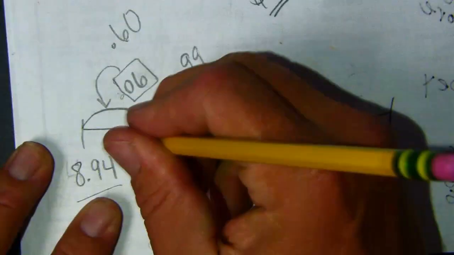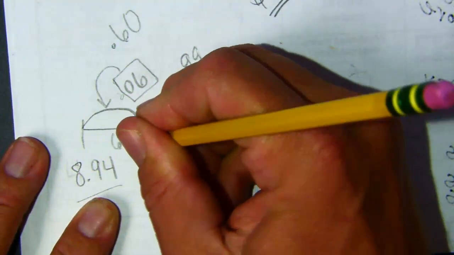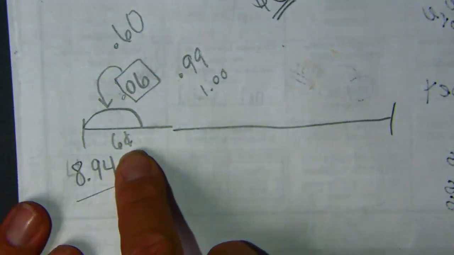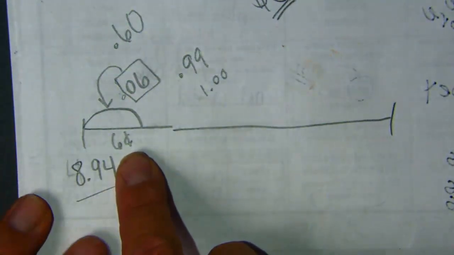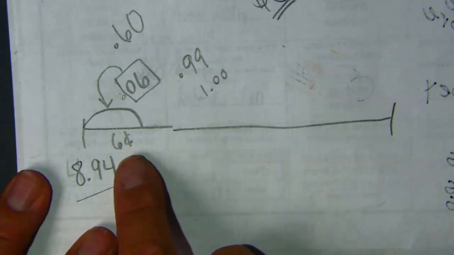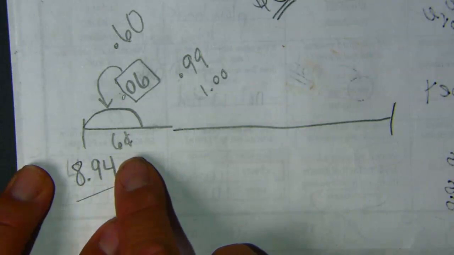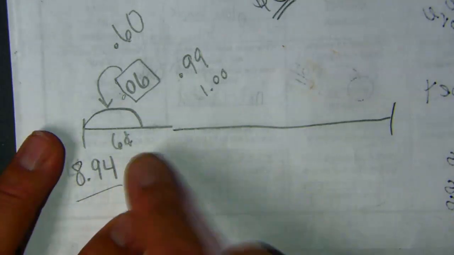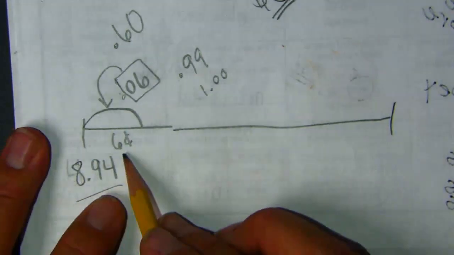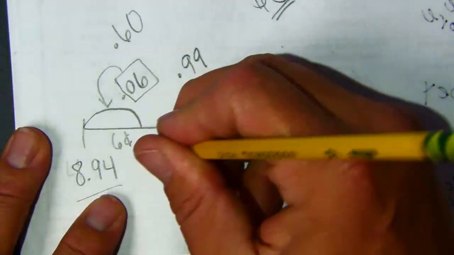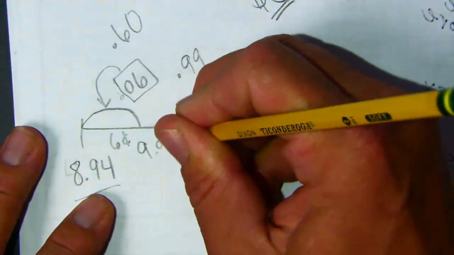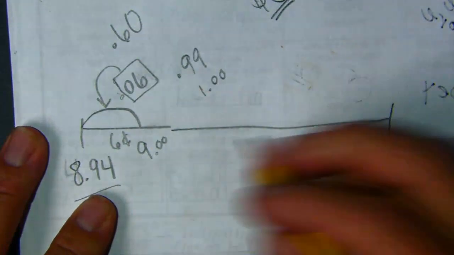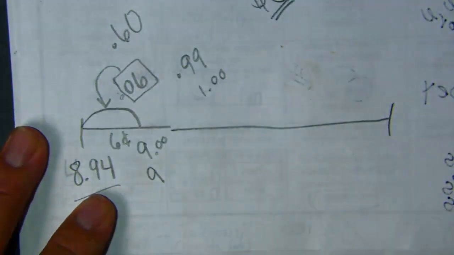Now, if you're confused by that, you could just put the little cent sign, because we haven't really talked about decimal points. So just put the little cents sign there so you know that we're not adding 6 whole dollars. These are just pennies. Okay, $8.94 plus 6 cents takes me to $9. You can put 9 decimal point 00 or just put a 9.